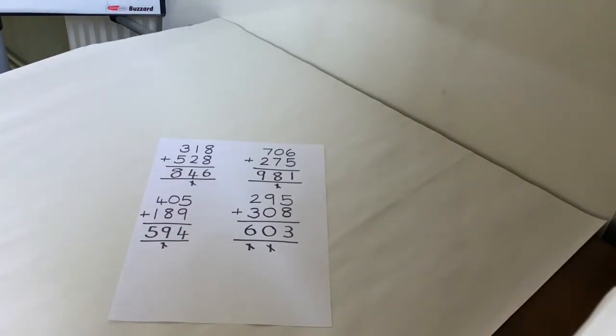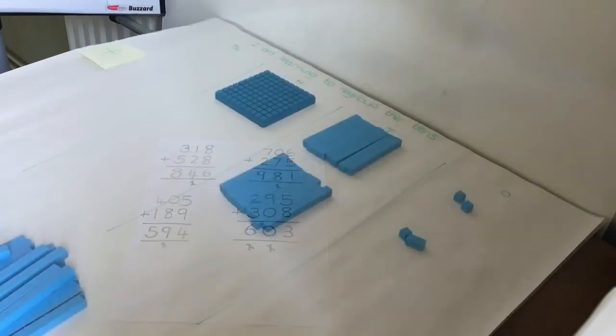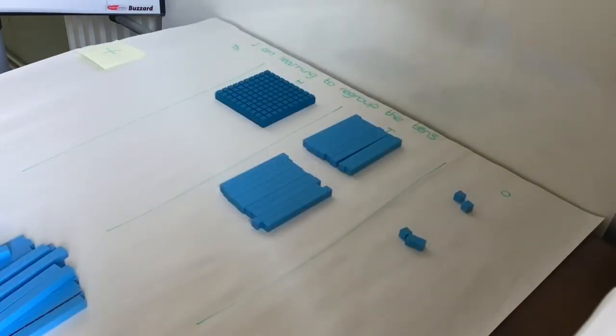How did you get on? Good, I hope. So we looked at an example a minute ago where there was regrouping in the tens. Let's do some more work on that. We have this sum. We have 182 and we're going to add a 2-digit number to it. We're going to add 93.